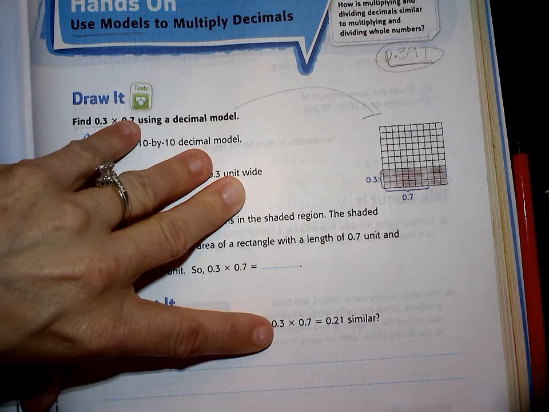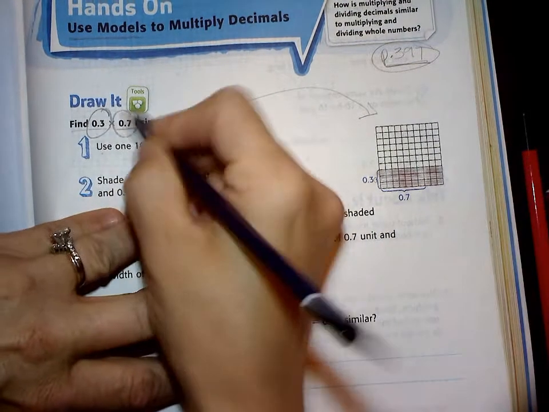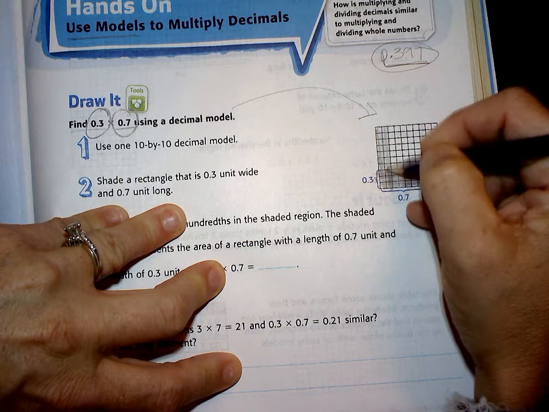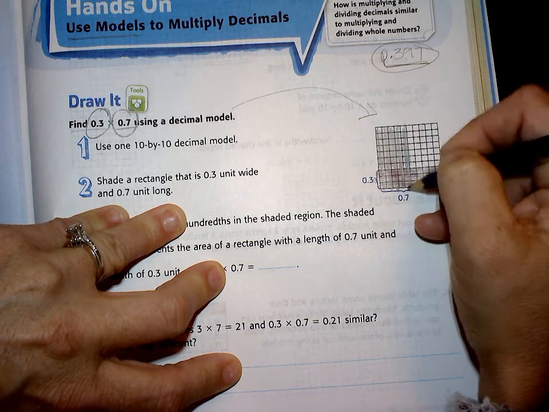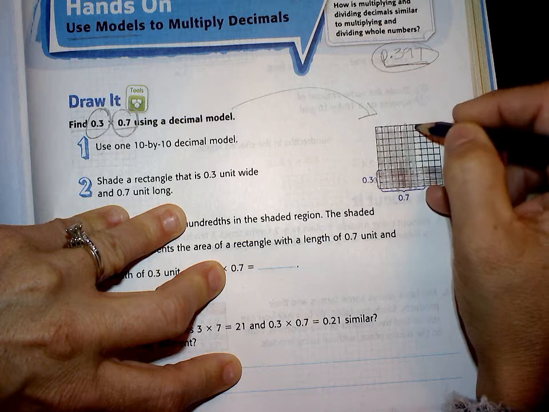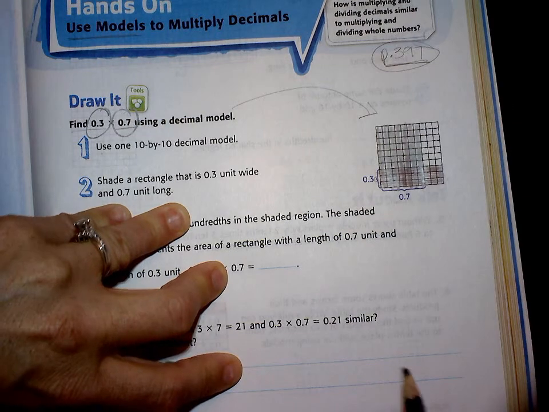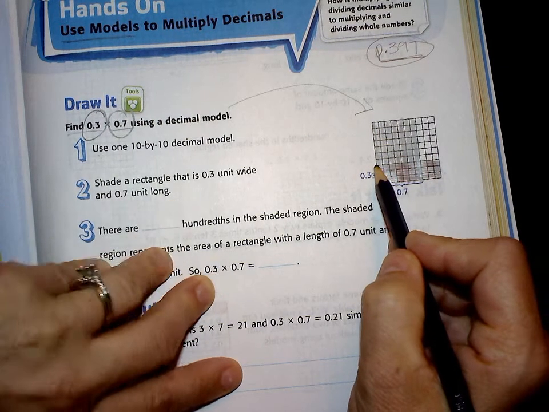And now the other direction, we're going to shade this 7/10 because we're multiplying 3/10 times 7/10. So this way we're going to shade 7 out of 10 of these, which is 70/100. Okay, so once you have that, you'll notice that there's this kind of darker section where you've overlapped.